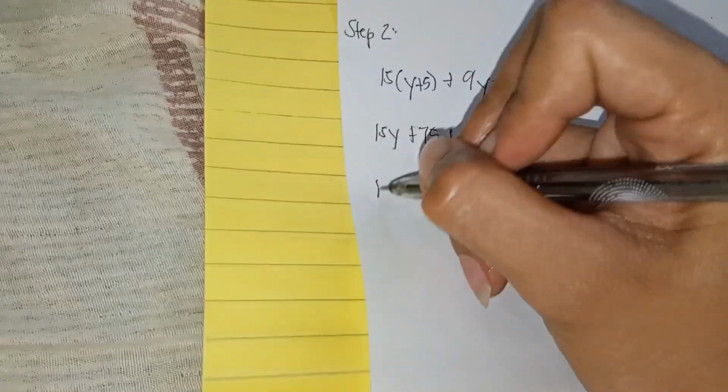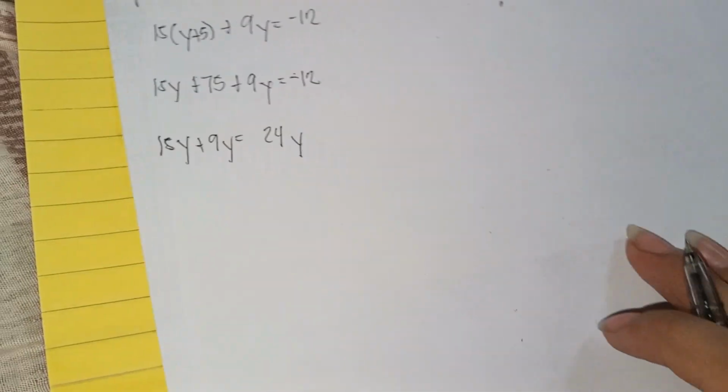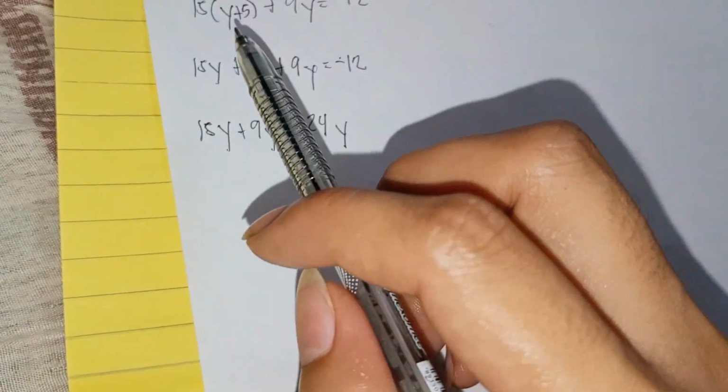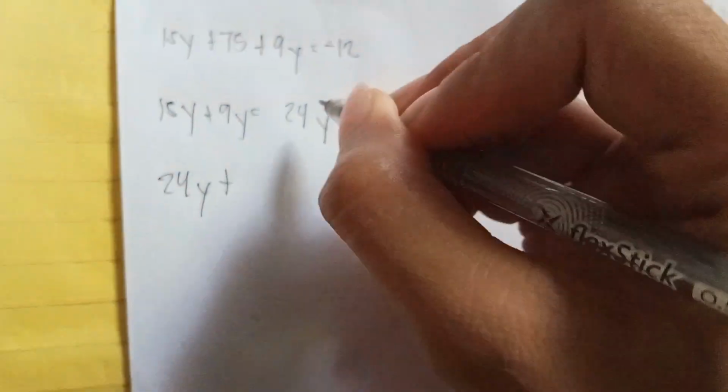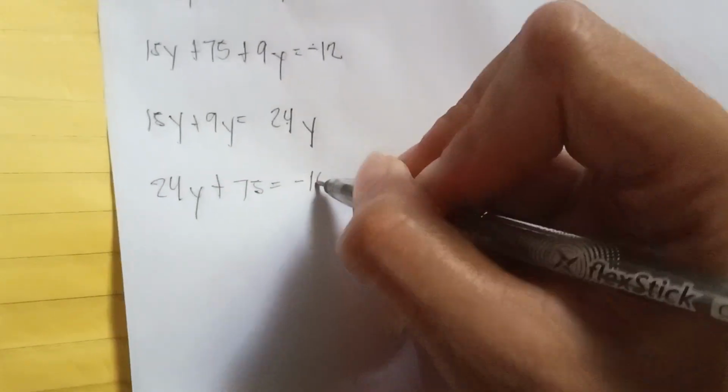equals negative 12. So we're going to combine like terms, the y terms. 15y plus 9y equals 24y. So 24y plus 75 equals negative 12.